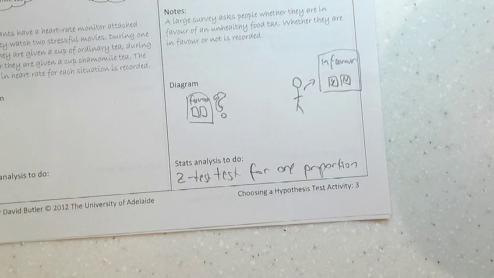Some people might do what they call a binomial test. Some people might do a chi-squared goodness of fit test. They all produce the same results, though the binomial test will give slightly different results because it's done more accurately. But that's what it's called.